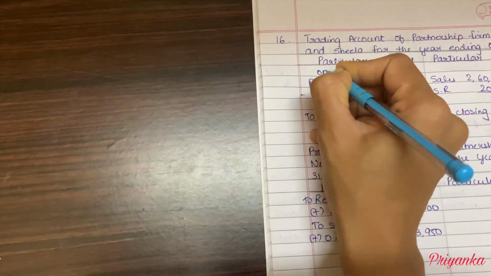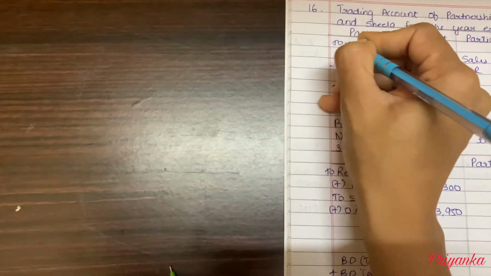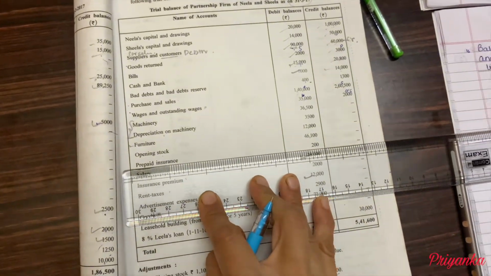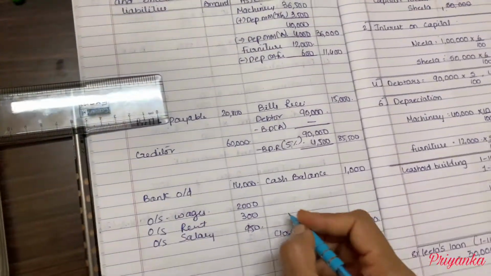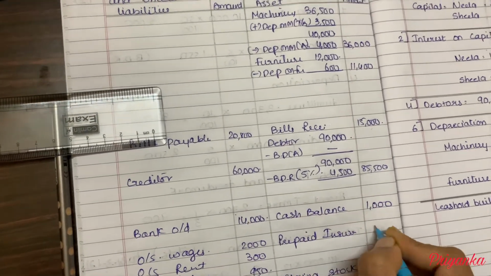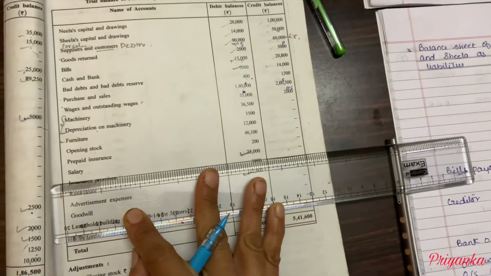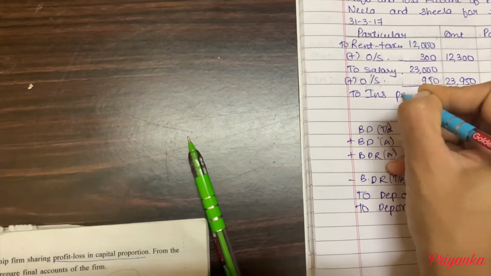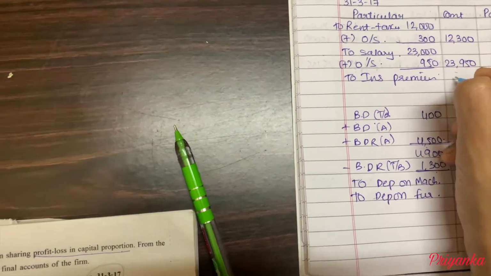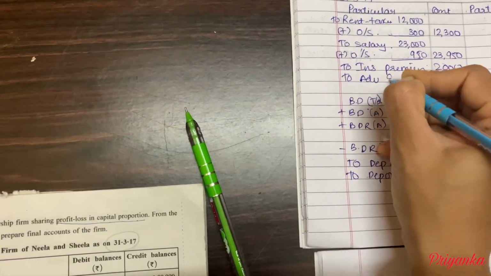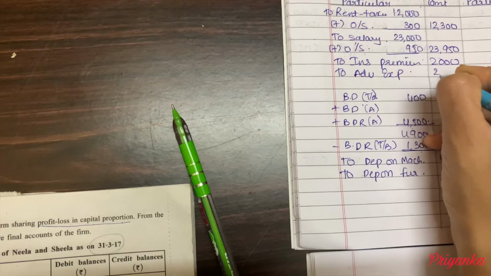Let's take it. Opening stock, that is 46,100. Next is prepaid insurance. Now this will come on the asset side. Prepaid insurance, that is 200. Next is salary, we already finished. Insurance premium 2,000, which will come over here. Insurance premium, that is 2,000. Next, rent and tax is done. Advertisement expense. Advertisement expense comes with the 2,900.